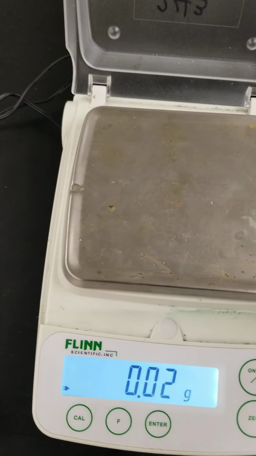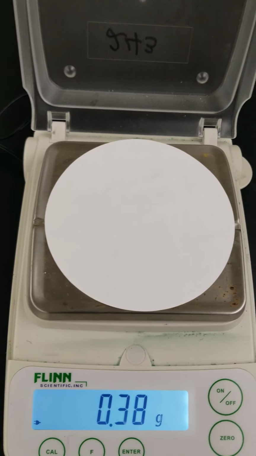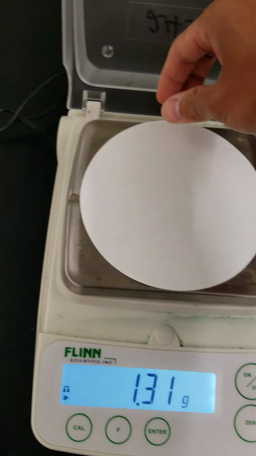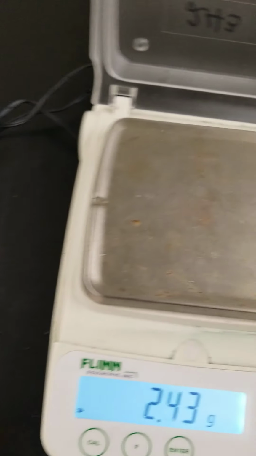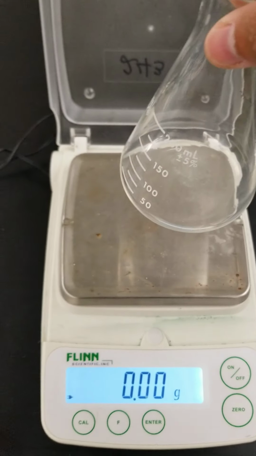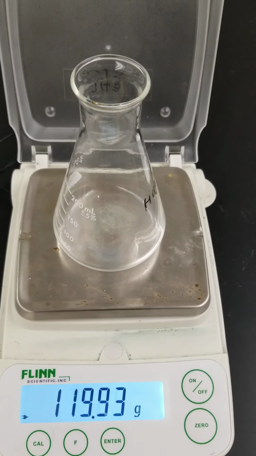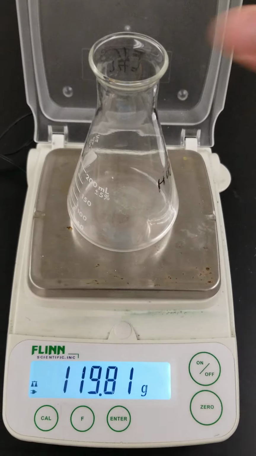We also need to record, let me make sure it's back to zero, our filter paper, 1.31. And so let me just move this slowly. The last one we have to record is our Erlenmeyer flask, and it weighs 119.81.